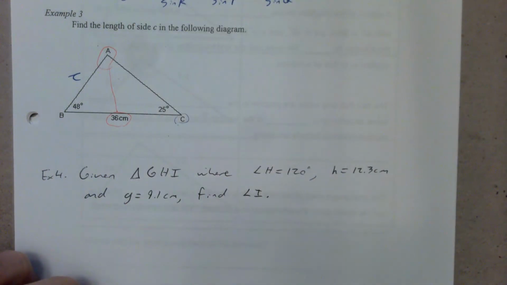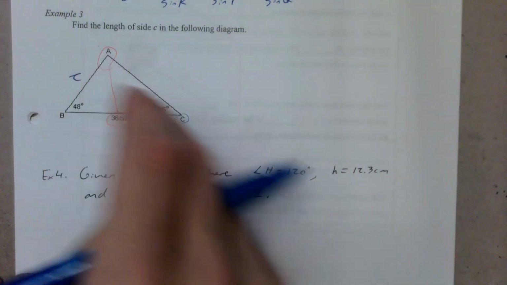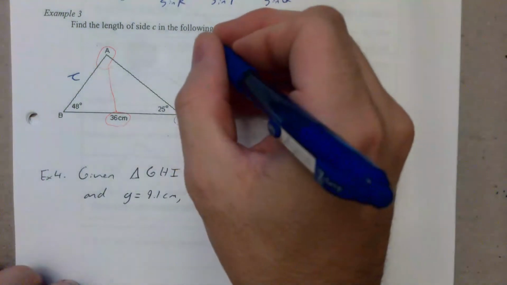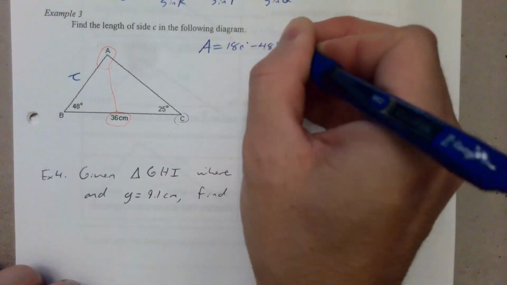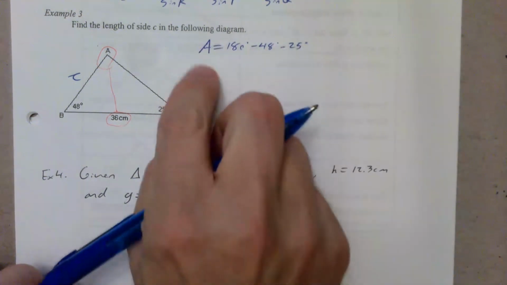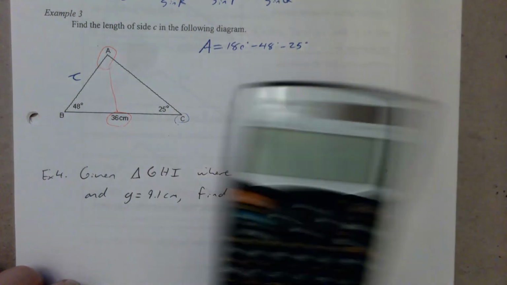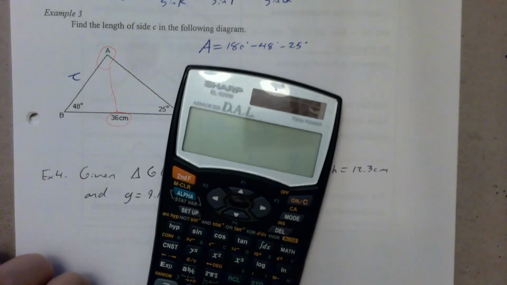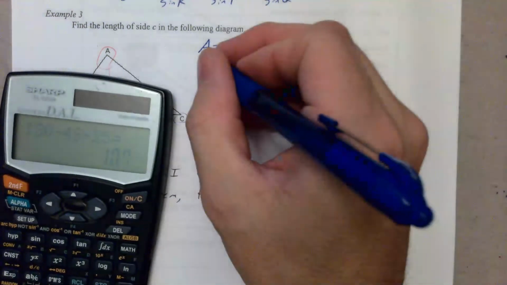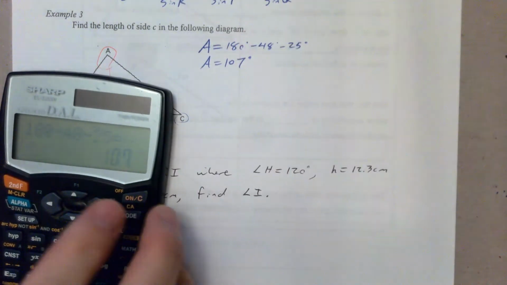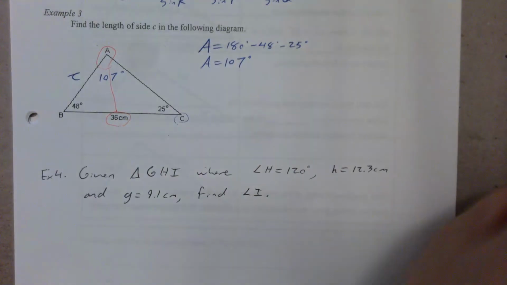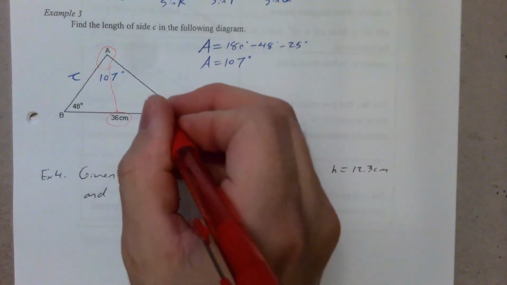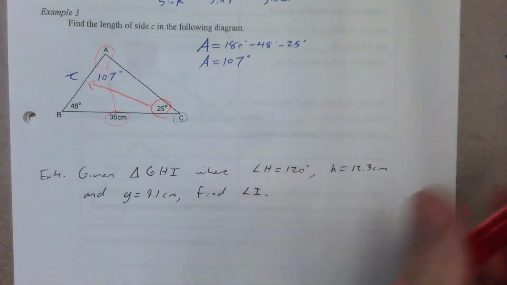And I'll give you the sine law formula. What I'm not going to give you is a reminder that you know the sum of the interior angles of a triangle. So I think first what I'm going to do is say angle A is going to be 180 degrees minus 48 degrees minus 25 degrees. Of course, I'm going to label what I'm looking for, and I'm going to show my calculations so that my reader knows what I'm doing. I'm presenting a solution. 107 degrees. And now we have what is called an angle side pair. I have an angle side pair, which means I can use 25 degrees to find side length C.